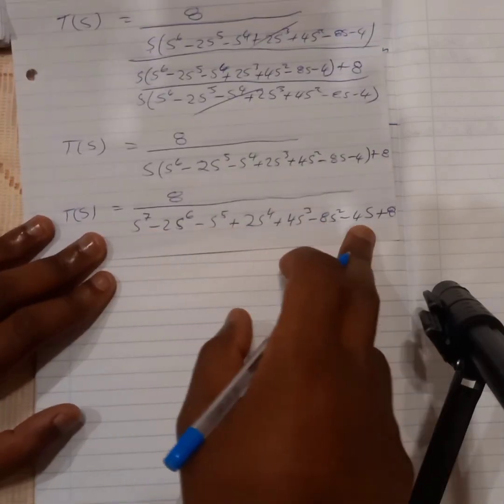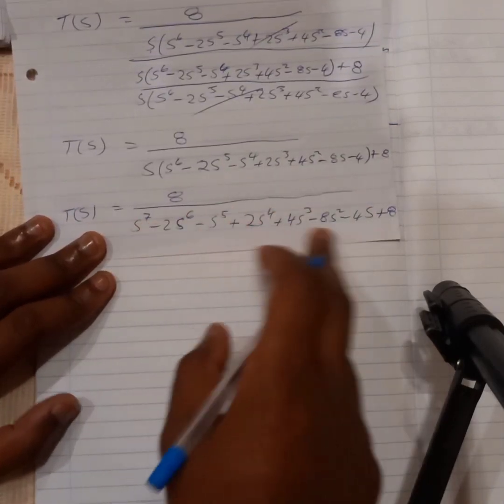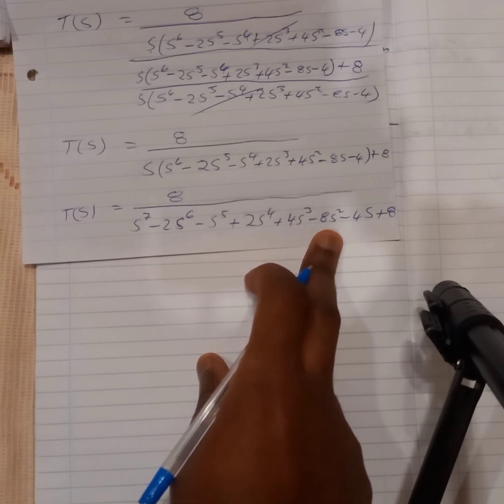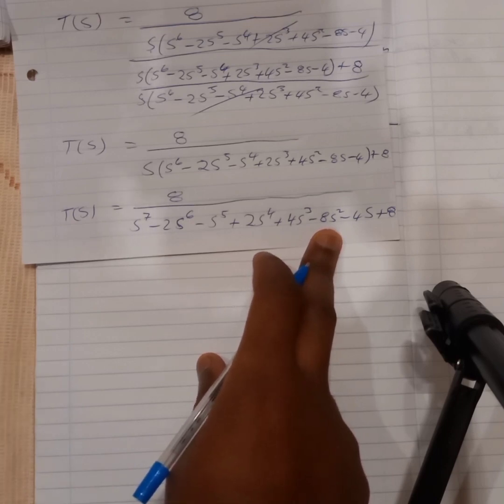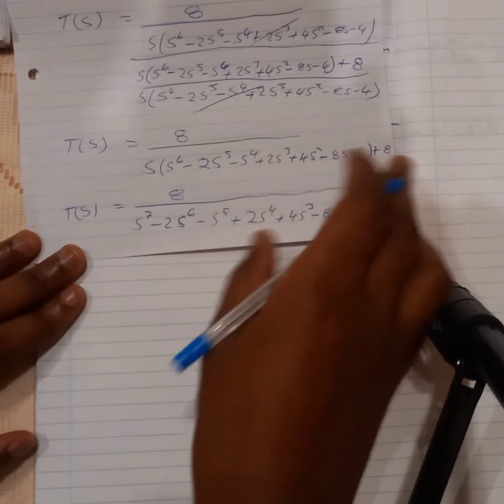So now we are here. Okay, so now it's in standard form. We can make the Routh table.